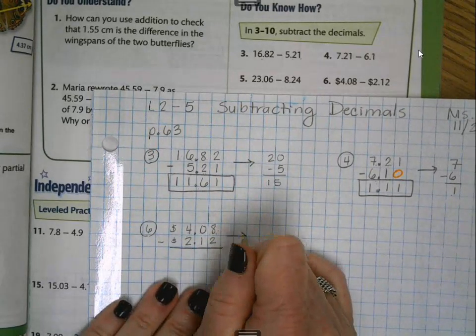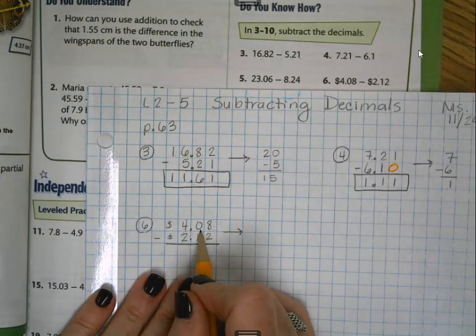Let's get an estimate out to the side. $4 will round to $4 because of the 0 in the tenths place.